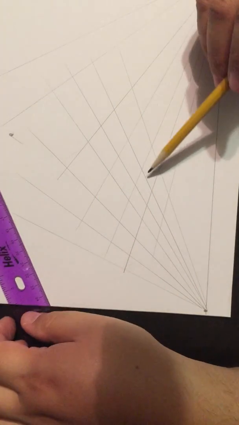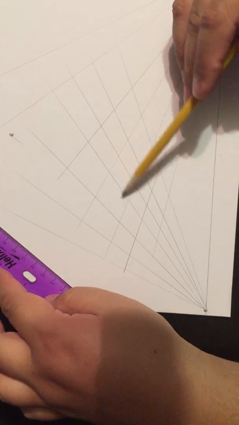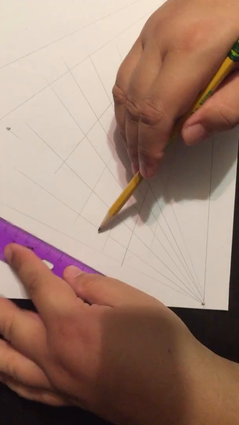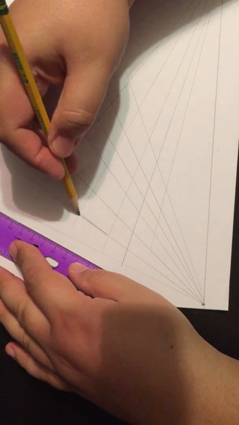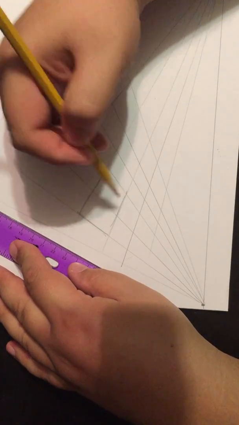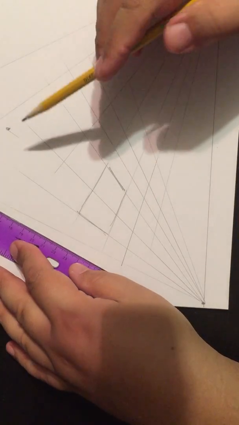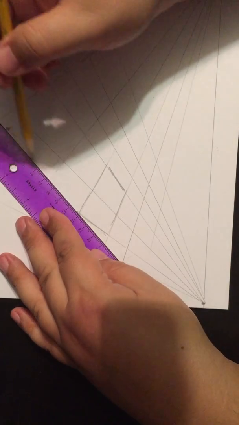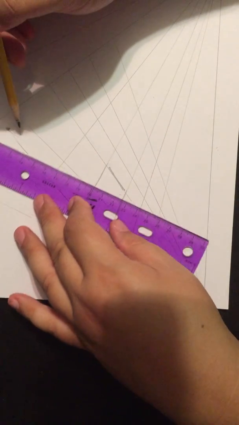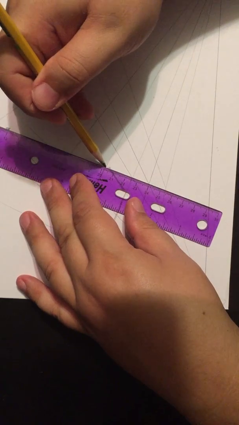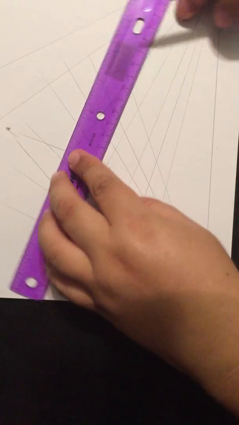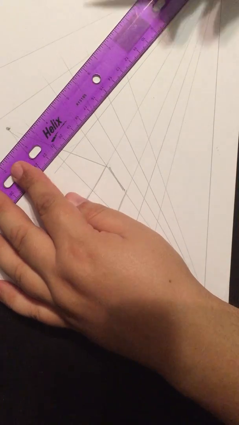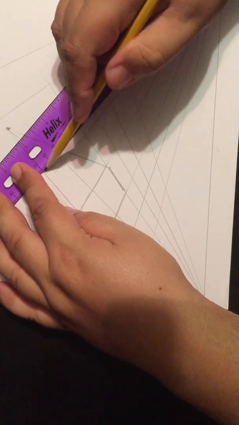And then just use the corners, like pick one, let's just do this one here. I'm going to make a box out of these two here. Okay. I'm going to draw diagonals from those corners to that third vanishing point. Then I'm going to cut off the top. This side's going to go to that vanishing point there.